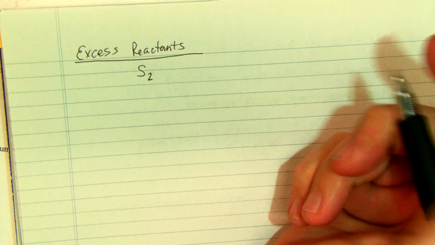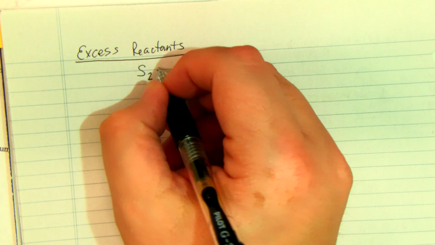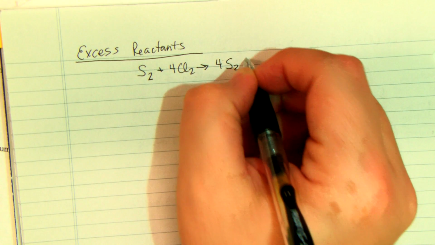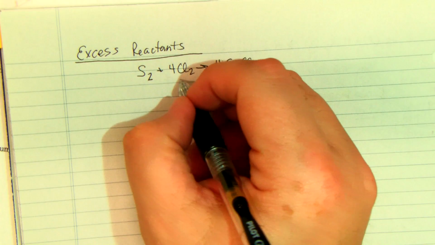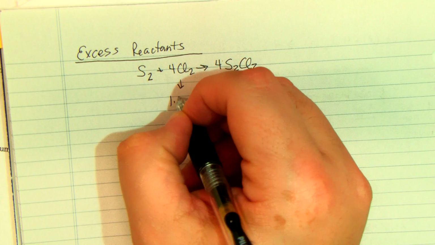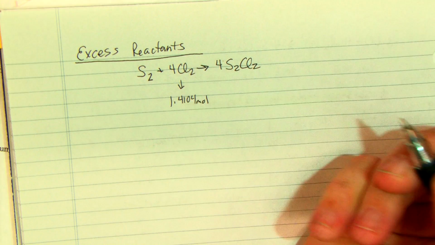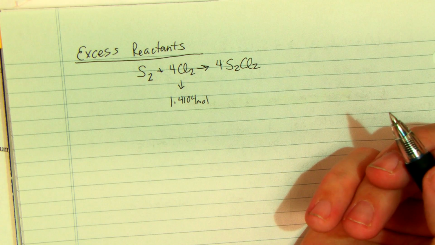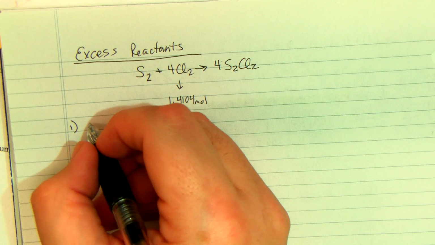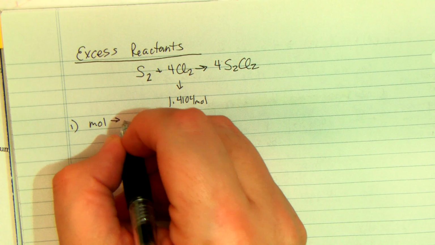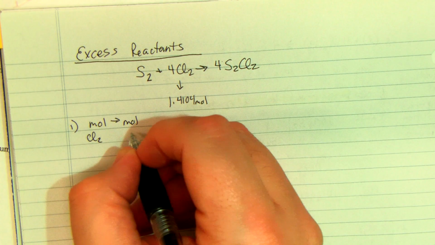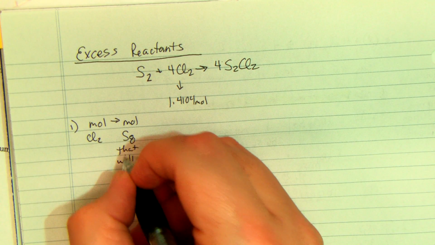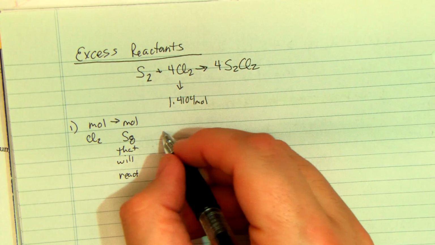After we get done with this. So we have S8 plus 4Cl2 is going to yield 4S2Cl2. And we determined that we had 1.4104 moles of chlorine, and that was what was going to dominate everything. Now, to figure out the excess, the first calculation that we have to do is go moles to moles. So we have to go from moles of Cl2 to actual moles of S8 that will react. So we're going to set this up.